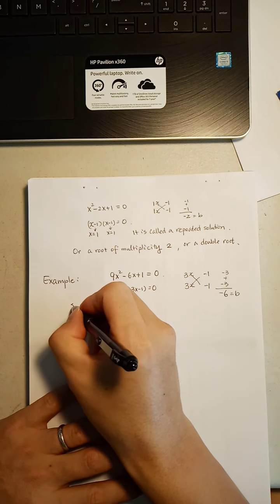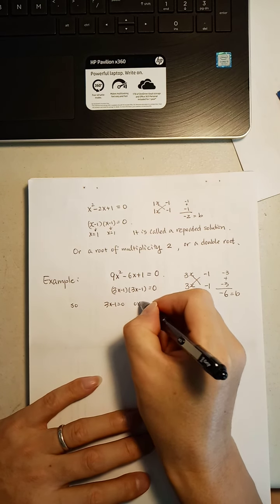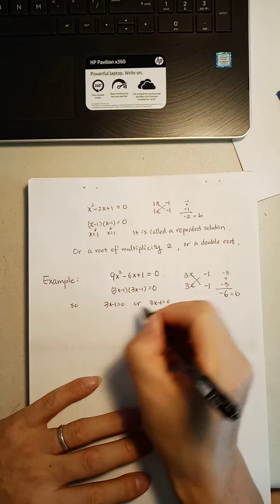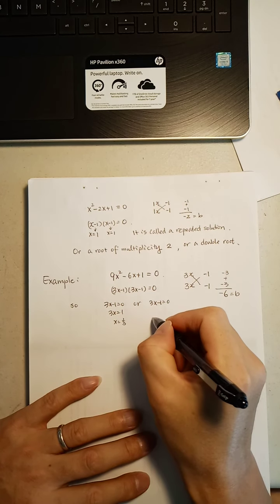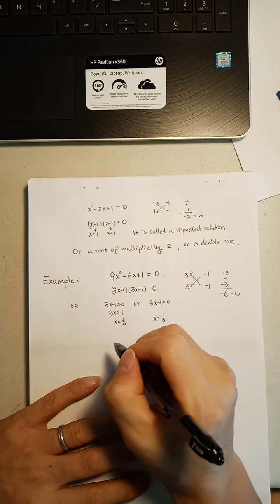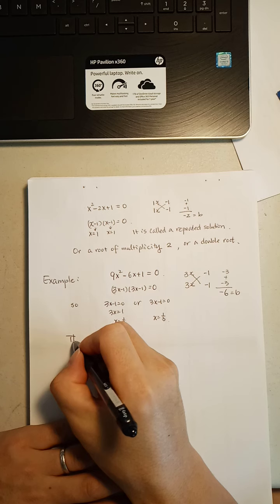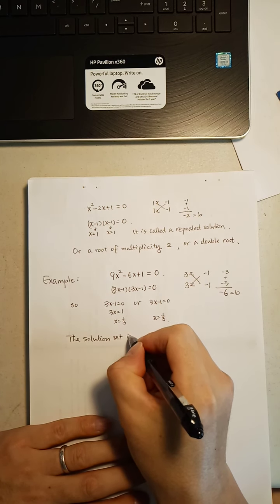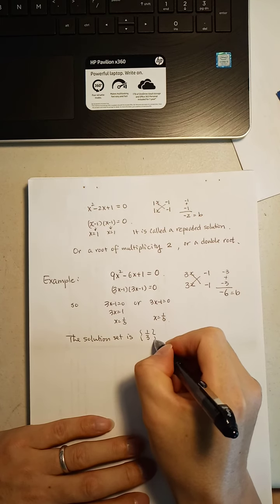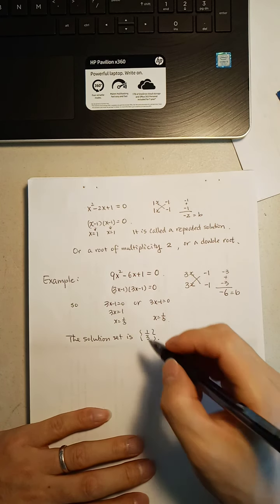Okay, so 3x minus 1 is equal to 0, or 3x minus 1 is equal to 0. So 3x is 1, x is 1/3. Or here it's the same thing, x is 1/3. So you see that the solution set is 1/3, and you can say it is a repeated solution or double solution.